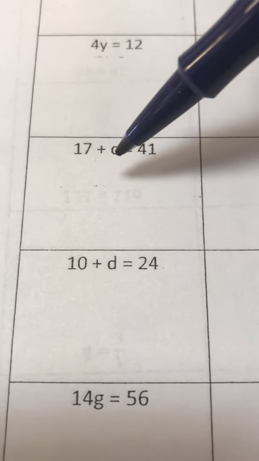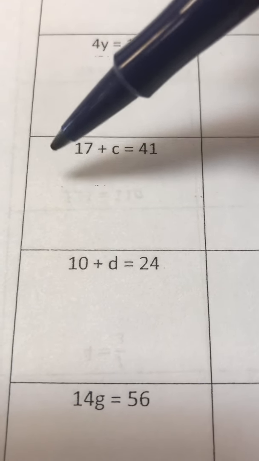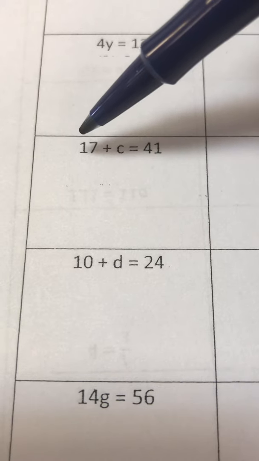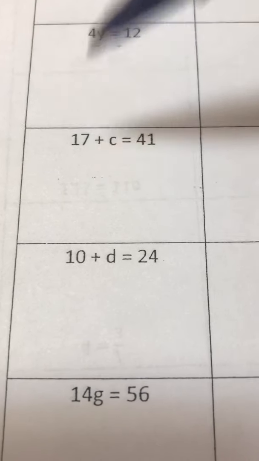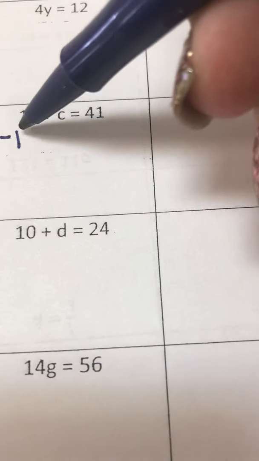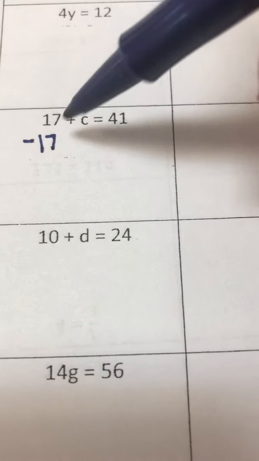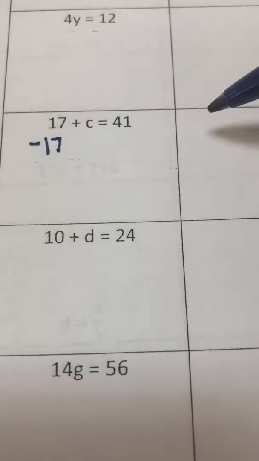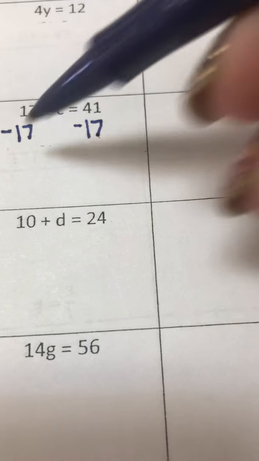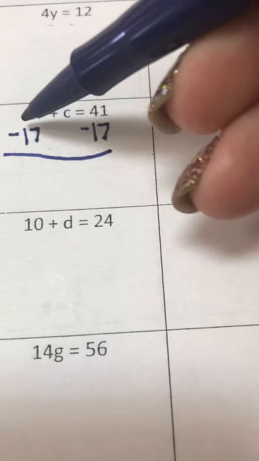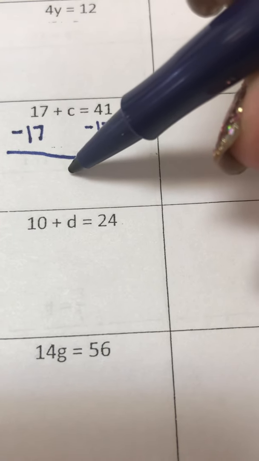Okay, so to get C by itself, I've got to get rid of this 17. I've got to move it. The inverse for 17, or the opposite of 17, is minus 17. If I do it to the left side of the equal sign, I've got to do it on the other side. So I'm going to subtract 17. 17 minus 17 is 0, so I'm just left with C.